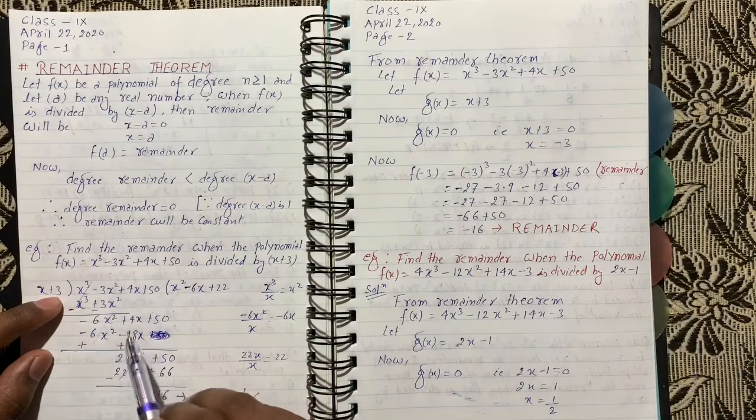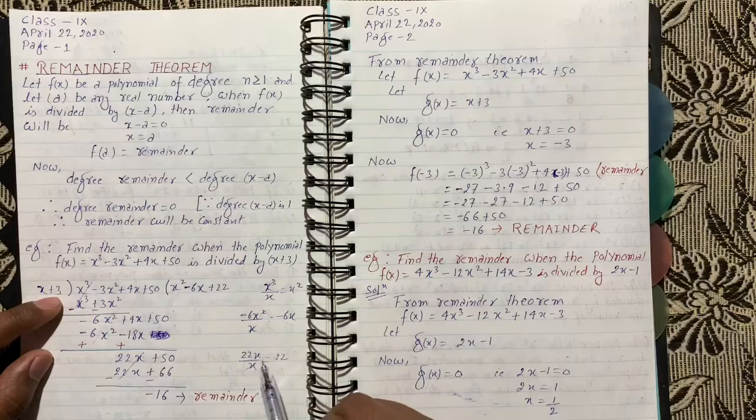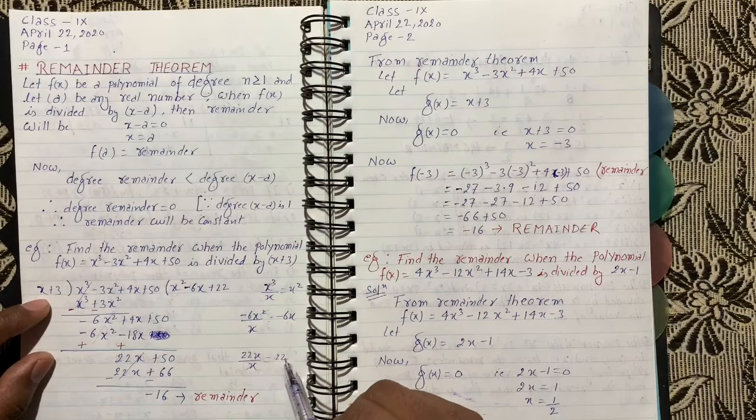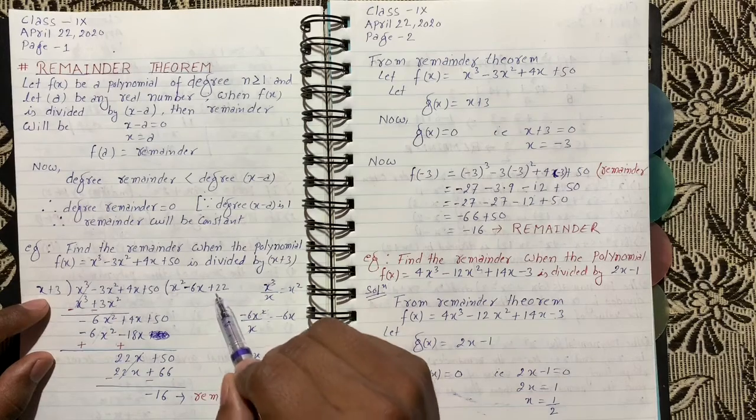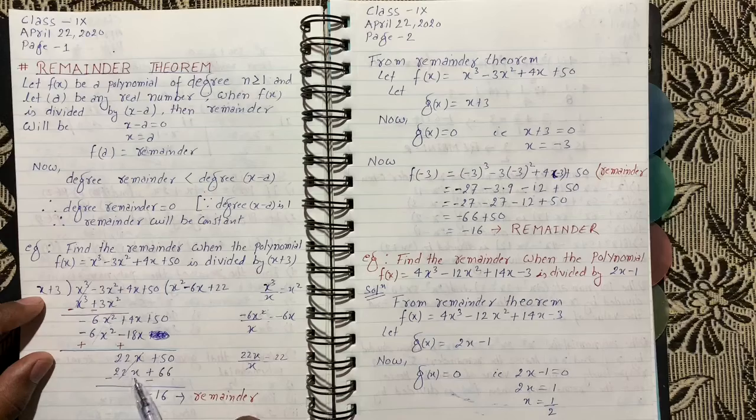Now 4x and here 18x. After adding we have got here 22x and here 50 as it is. Now again we are going to do the first term by first term. So 22x by x, x is cancelled, only 22 is written. So 22 I've written here, so 22 into x, 22x, and 22 into 3, 66. Again change the sign, this has cancelled and this has remainder minus 16.